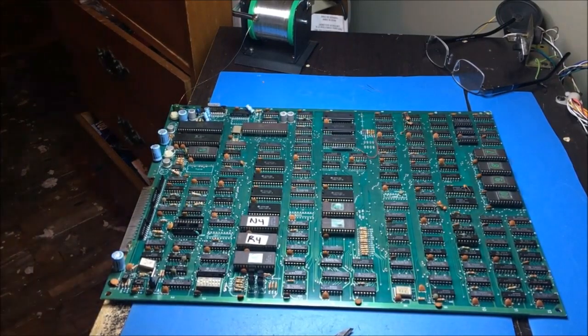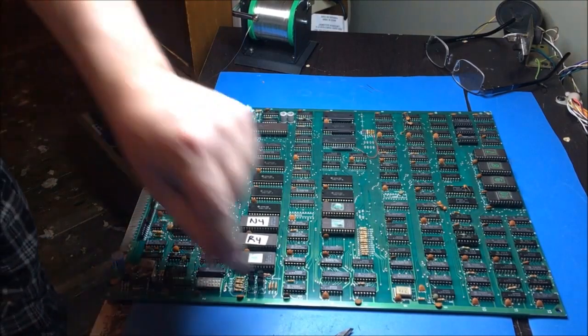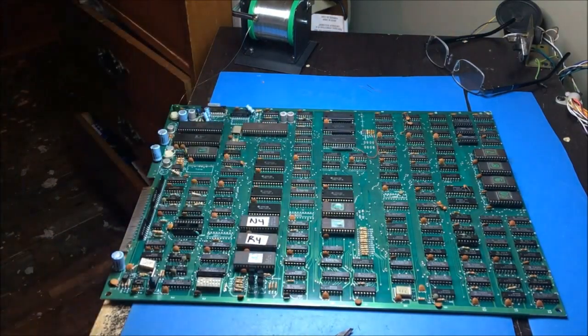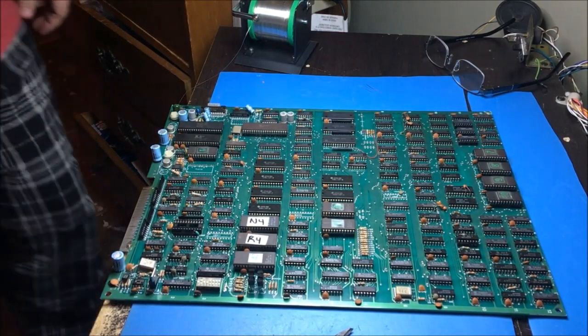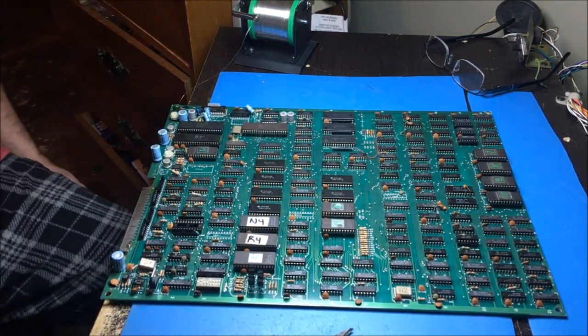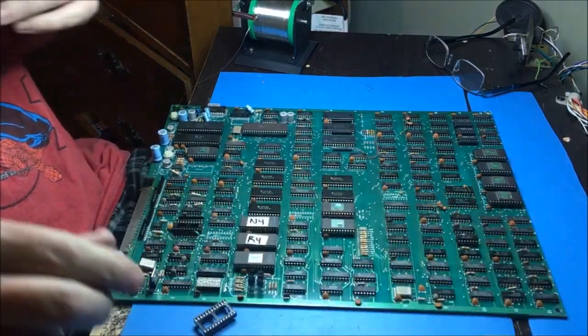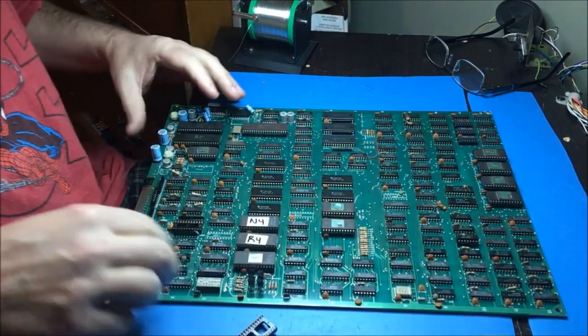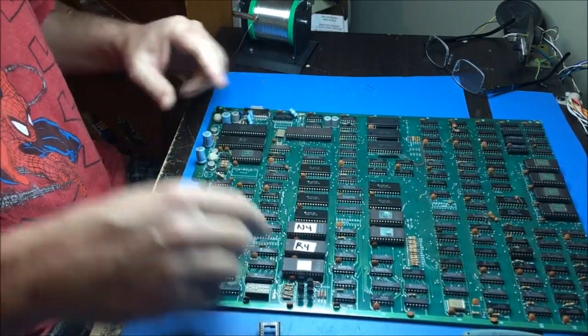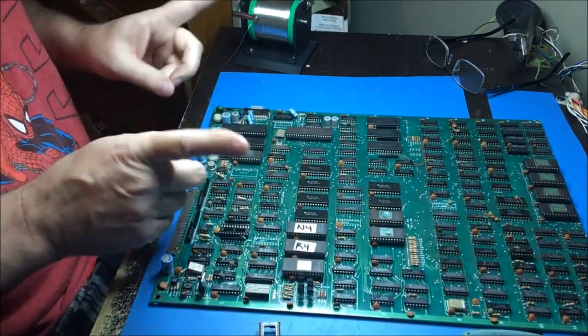Alright, I had to clear out some memory on the phone, and I am now going to talk about some sockets. So I got me some sockets I can put in the board now. Okay. I got those resistors put in.